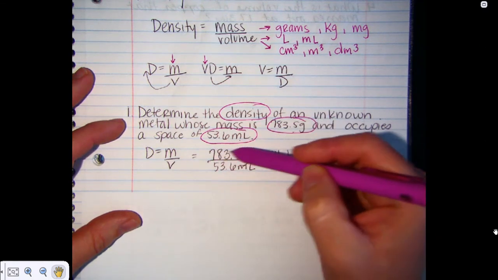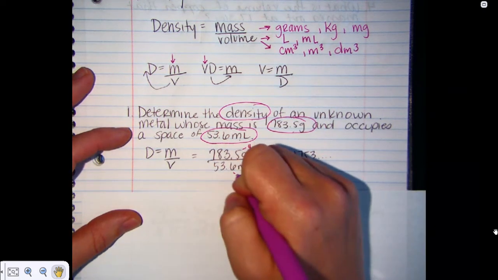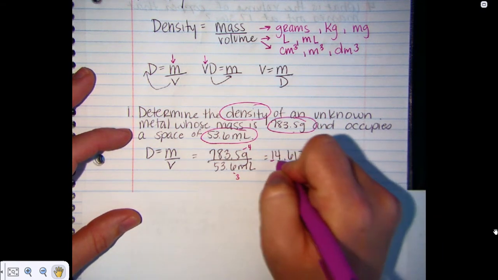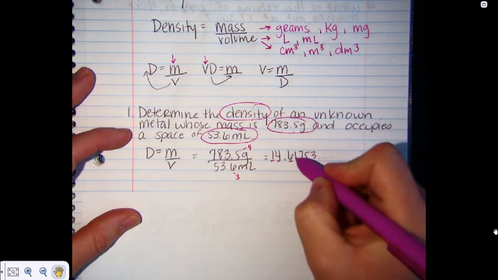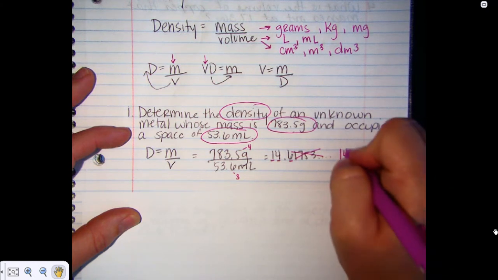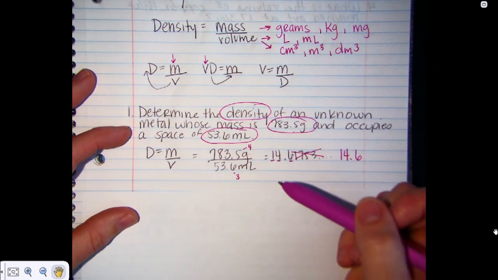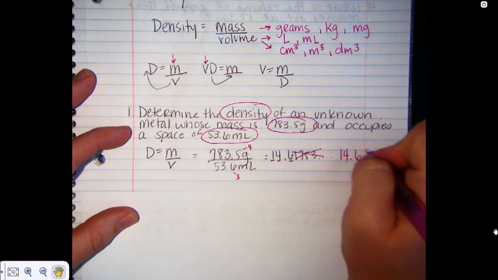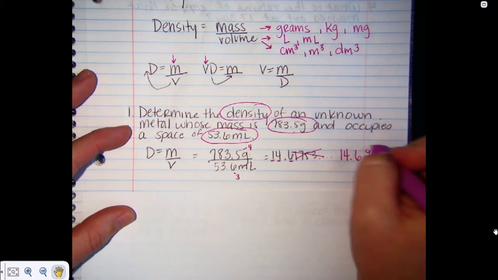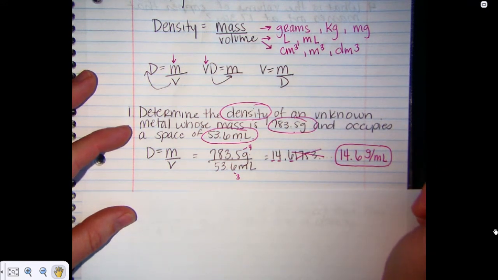783.5 has 4 sig figs. 53.6 has 3 sig figs. Therefore, my answer is going to have 3 sig figs. So 1, 4, 6. The 1 is not going to round, so I just drop it off. So my answer is going to be 14.6. And then I need to look at my units. The grams and the milliliters do not cancel out. They're just going to be written together as grams per milliliter. And that is a density unit with a mass and a volume, so that should make sense. So my answer would be 14.6 grams per milliliter.